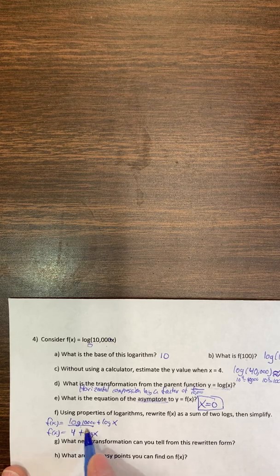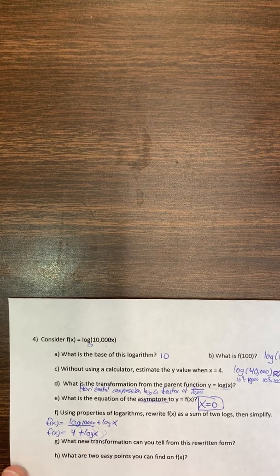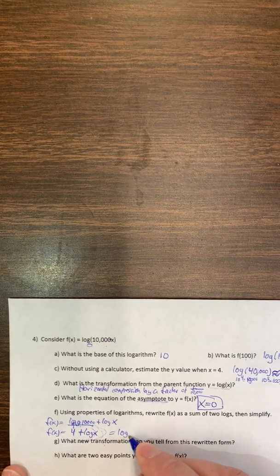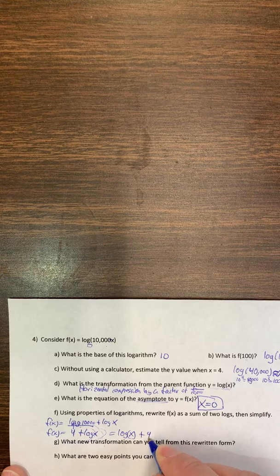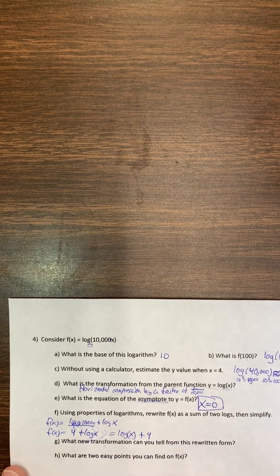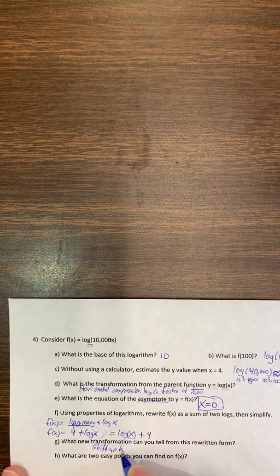So what new transformation can we tell from this? Well, this is shifted up by 4. This could be rewritten as log of x plus 4, which is a shift up by 4. So shift up by 4.